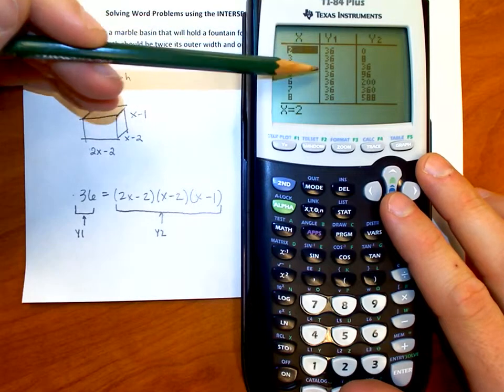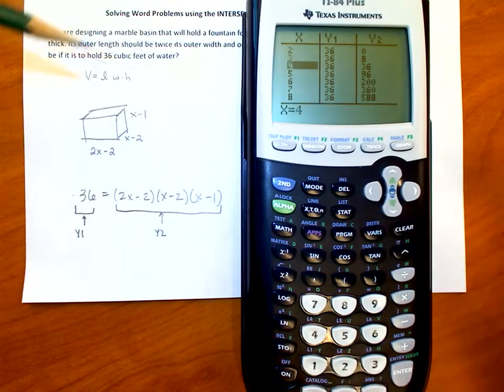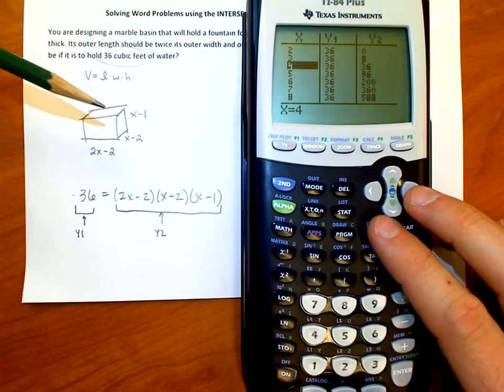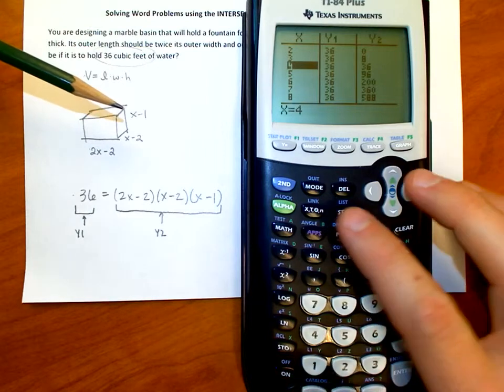Look at the y-coordinates I'm dealing with. 36 here, right? So, in fact, check that out. I see the solution already. When x is 4, both of them are equal to each other, right? So that's going to be what we're going to end up finding. But let's go do it the right way, okay?